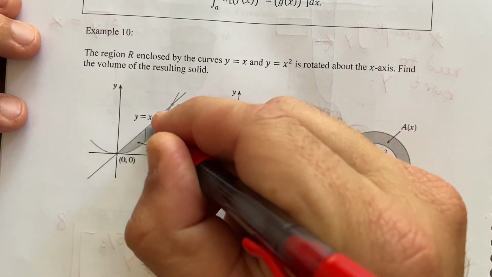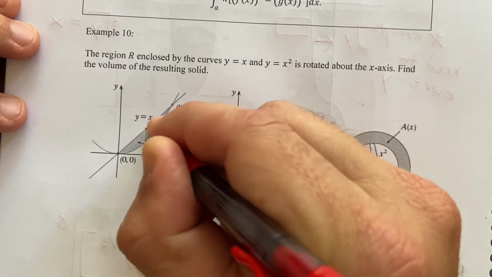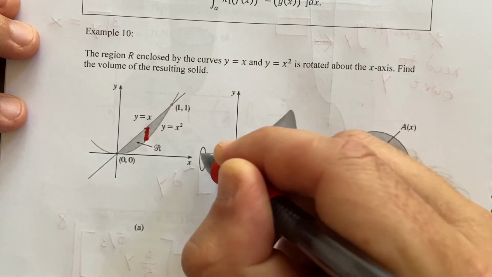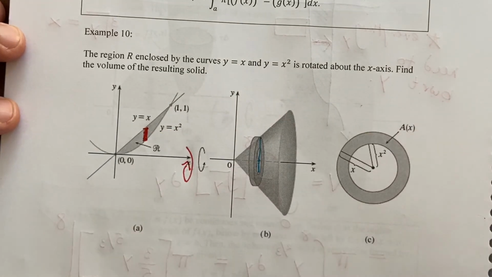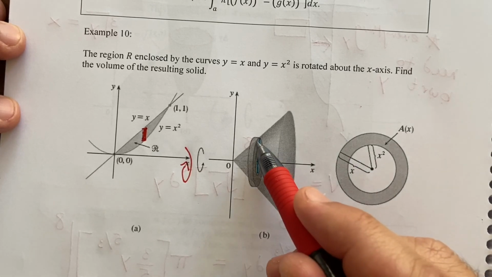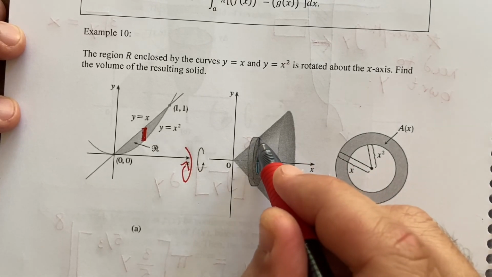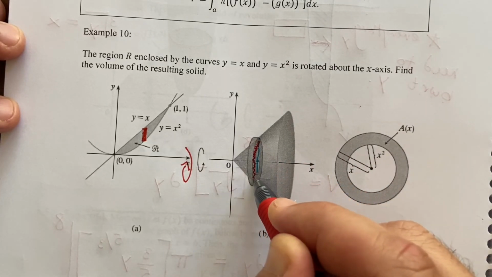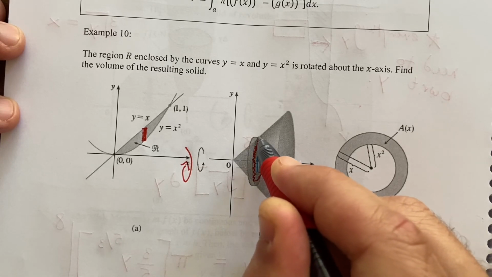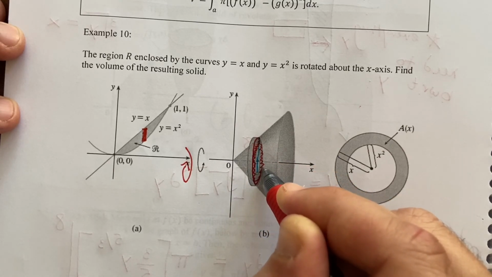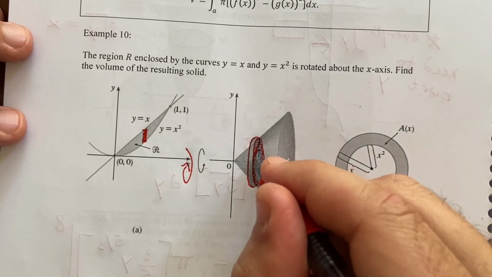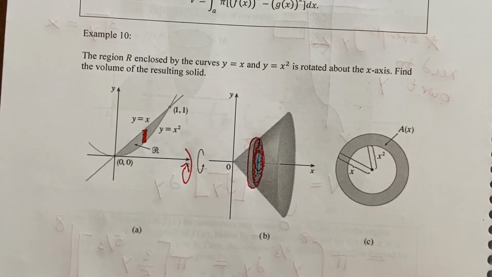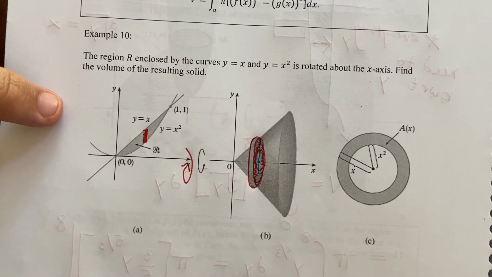So this is our little hypothetical chunk of area, and we're rotating it around this axis. So that naturally will create this washer, right, with the hole in the middle instead of a disc. So there's this open space there. Okay.